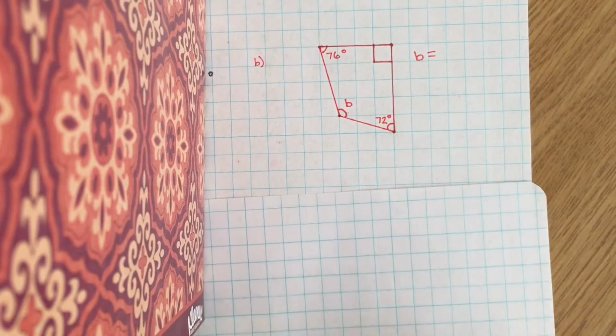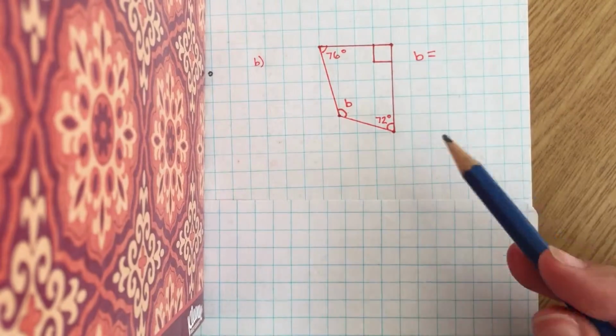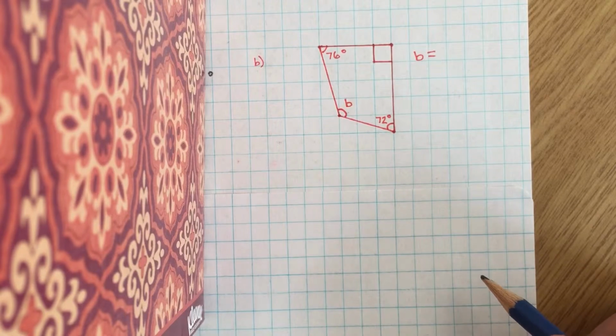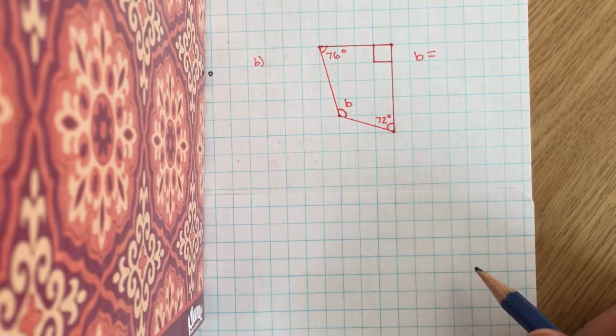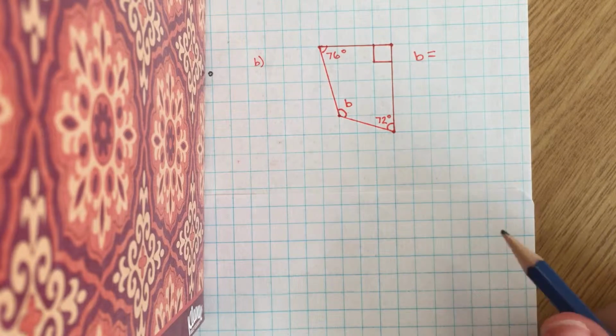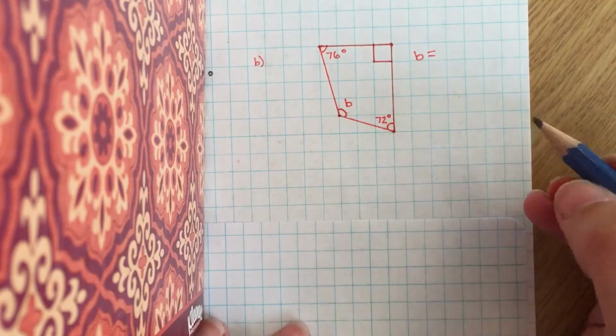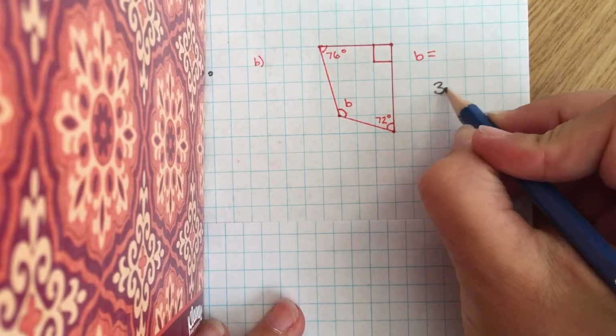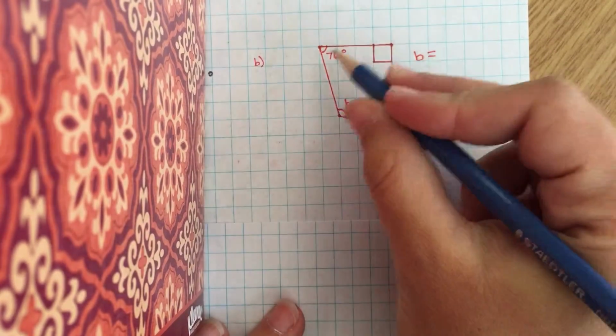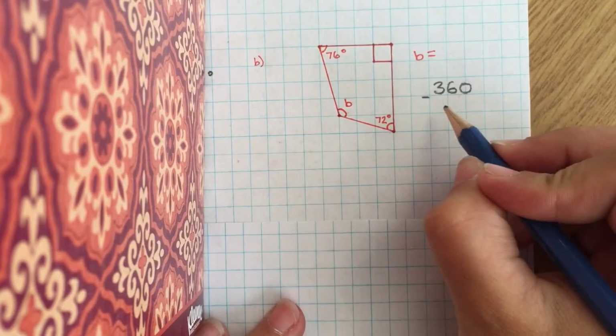In this problem, you're solving for B. When you're finished finding the value of B, you can hit play again and watch my solution. Okay, hopefully you found the value of B. Let's take a look at it together. So again, using the same trick of the total being 360 degrees for all 4 of these angles. I need to take away what I know.